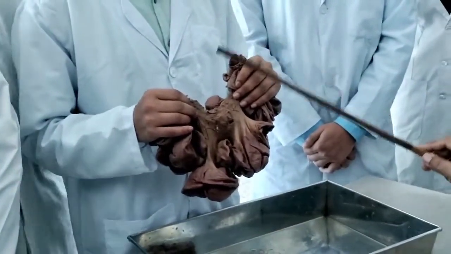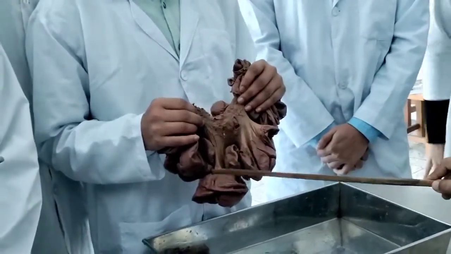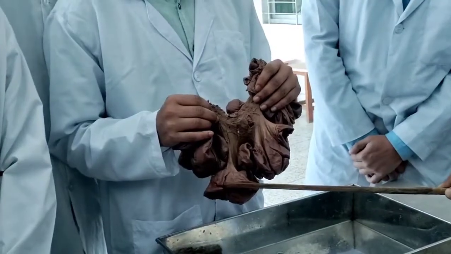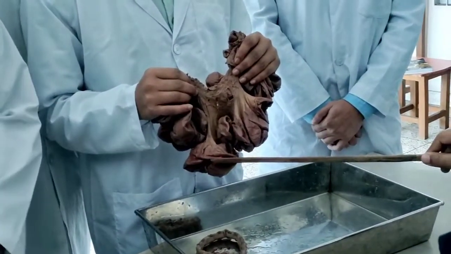Peyer's patches are aggregated lymphatic follicles. Aggregated lymphatic follicles are present in the anti-mesenteric border of the ileum. The clinical importance is that in untreated typhoid fever, Peyer's patches can perforate.